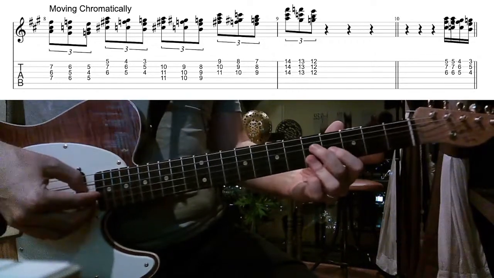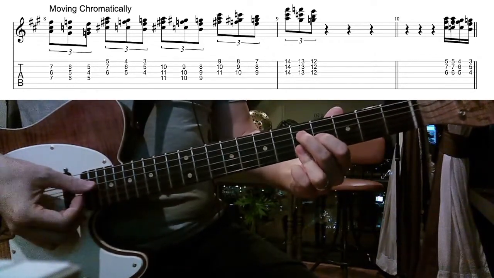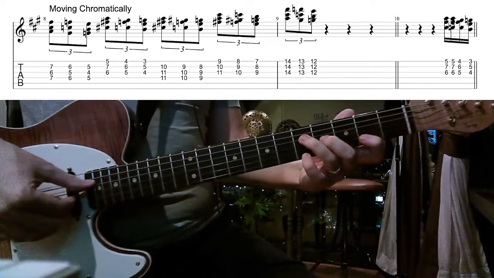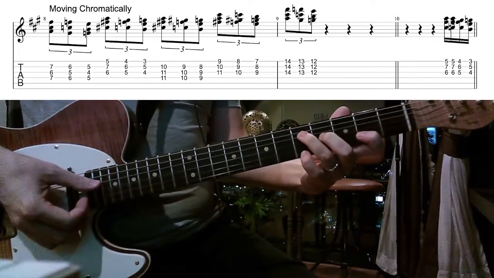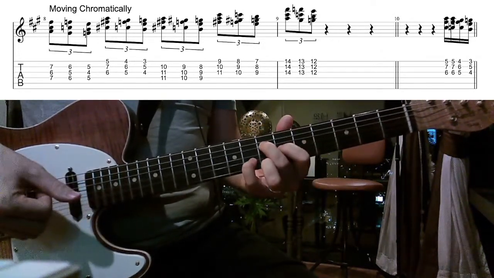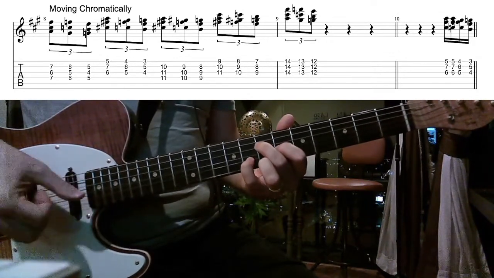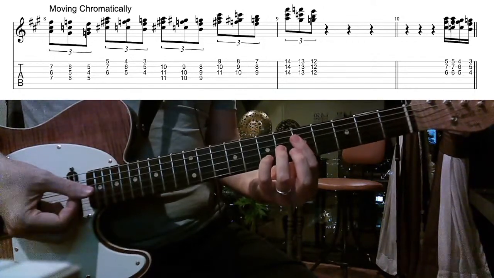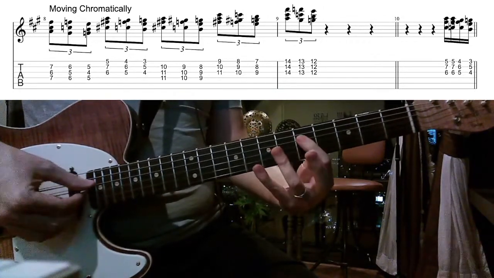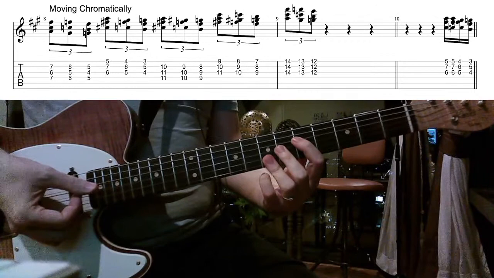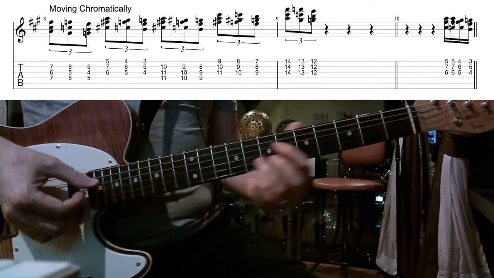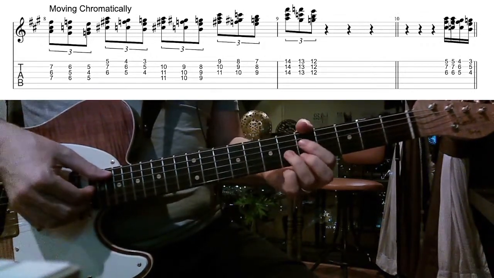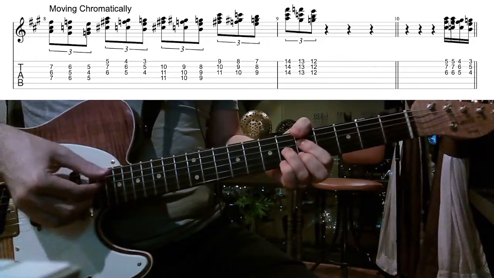So here I have the full 9 chord. I have this A9 chord. I have this 13 chord, that 13 chord, that 13 chord. I got dominant 7 chords. It's an A7 there.